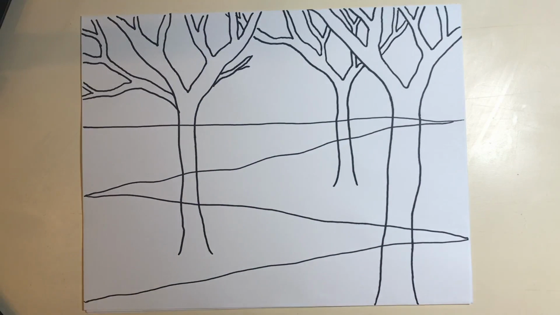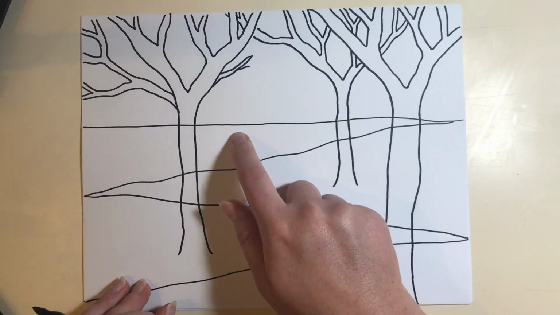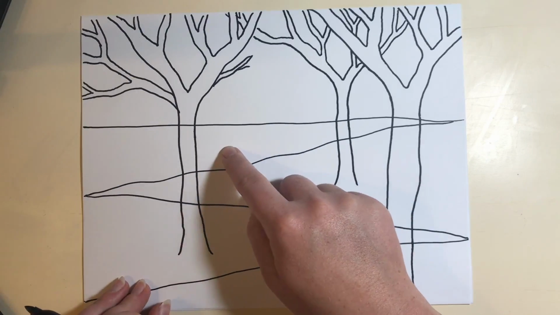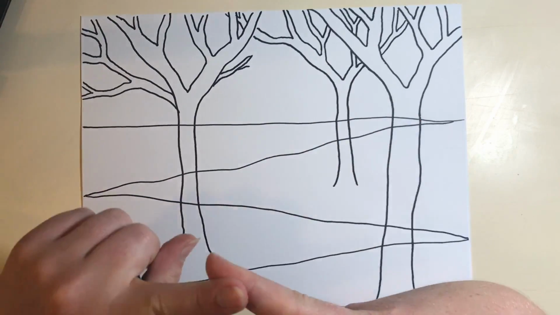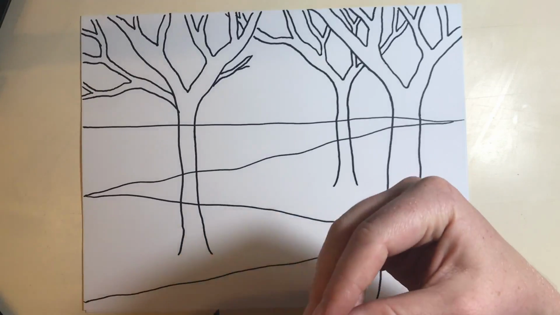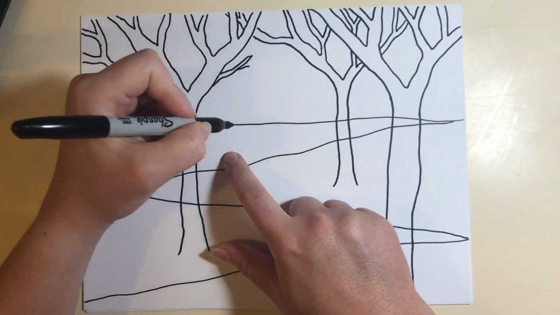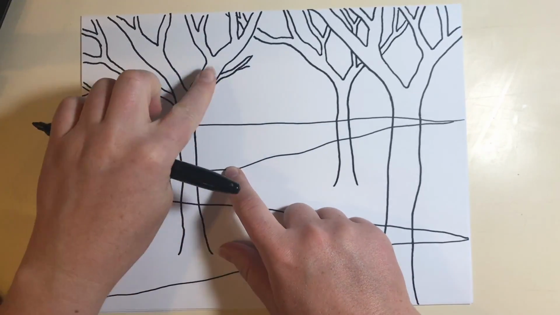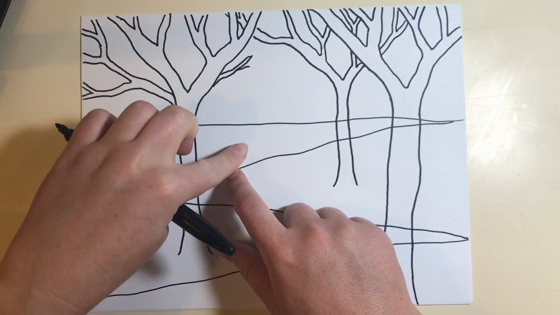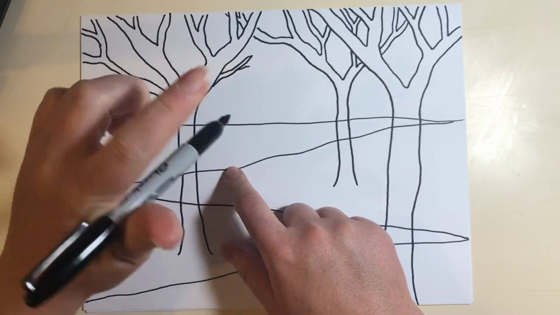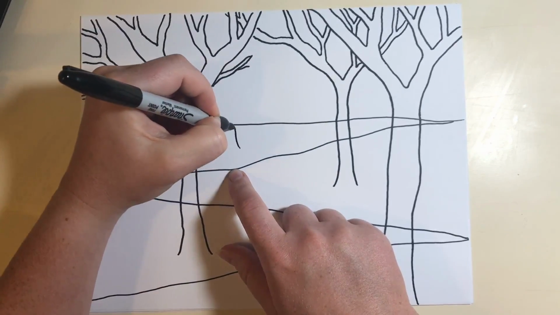Okay, now I'm going to do one more tree back here, and this one's going to be the smallest one yet, and I want it to be in this last section. So I'm remembering overlapping and size. This tree is the farthest tree away, so I want it to be the smallest one that we're drawing. Okay, and I don't want to overlap these trees because this one's going to be behind all the rest of them. So I'm going to draw a little tree.